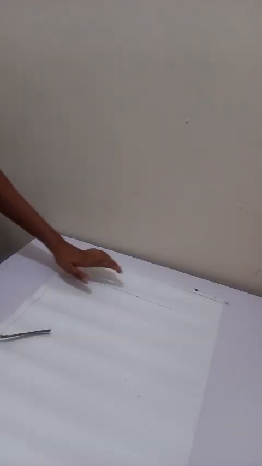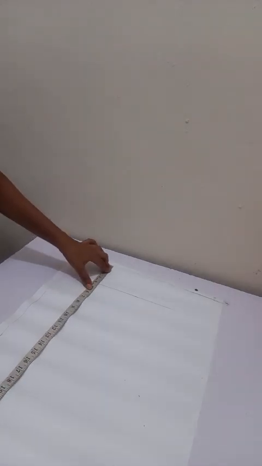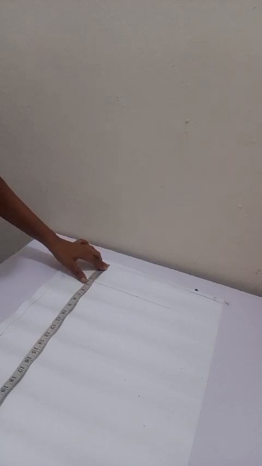So guys, this is our cap height. So the next measurement is getting your sleeve length. My sleeve length is 23. You go ahead and mark your 23. Then draw a straight line.